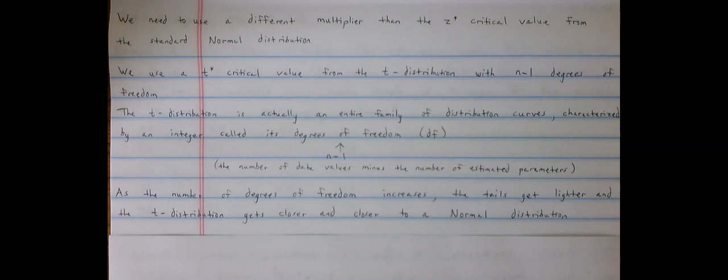Welcome back. Let's continue our discussion of Chapter 20, a confidence interval for the mean. In the last video, we were using the sample standard deviation S to estimate sigma, the population standard deviation. And as we saw in the simulation, we need to use a different multiplier than the z-star critical value from the standard normal distribution. We end up using what's called a t-star critical value from the t-distribution.